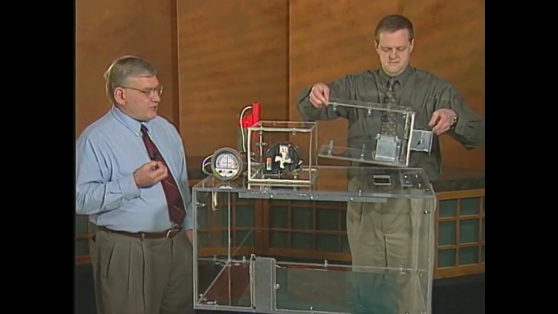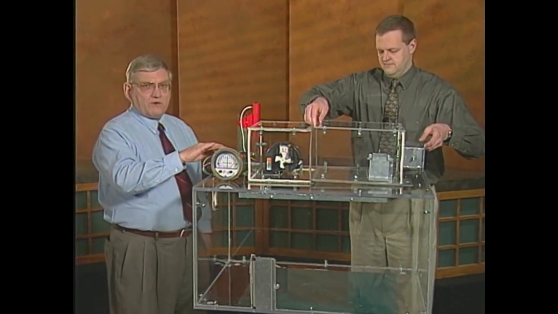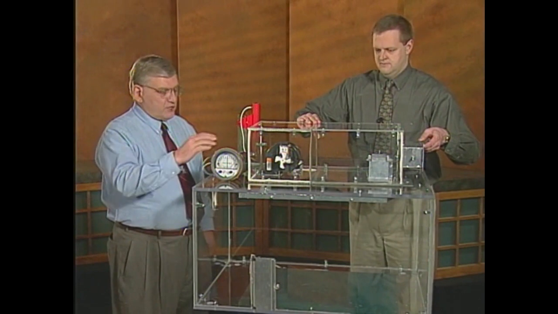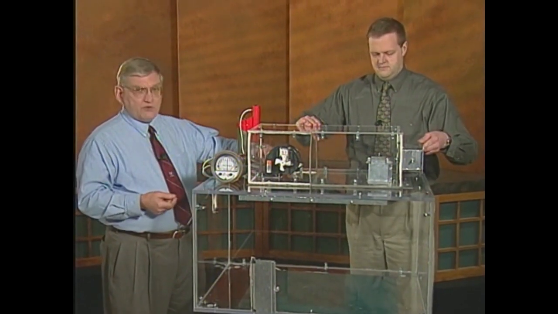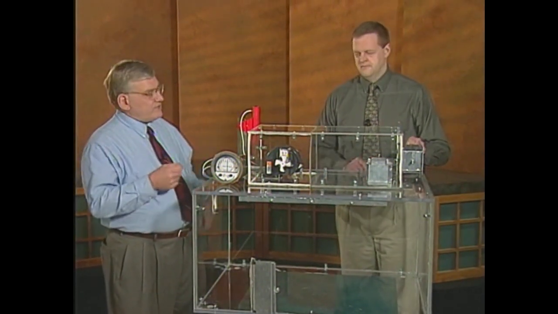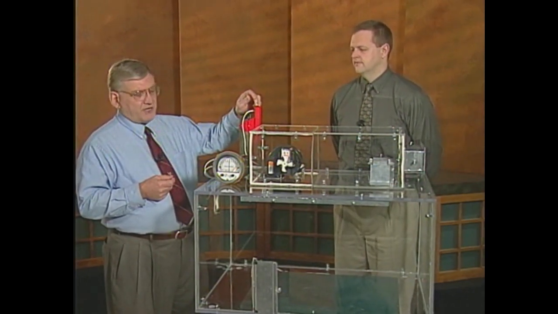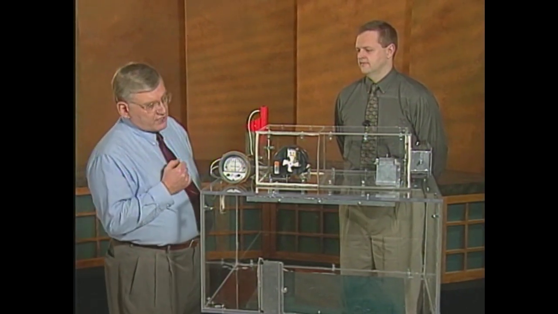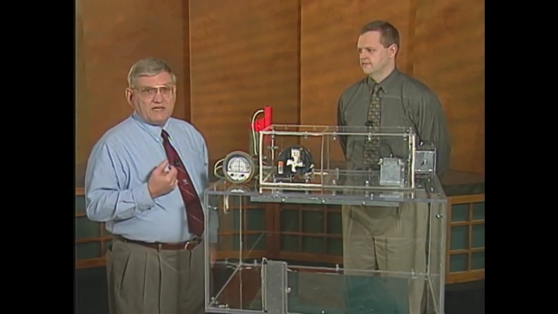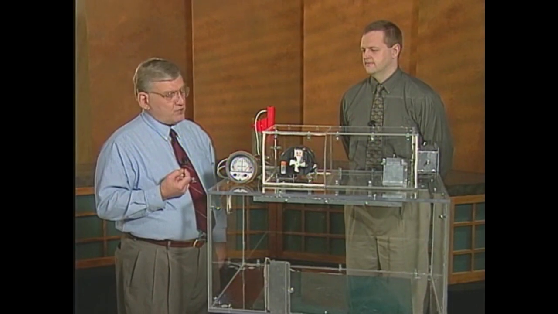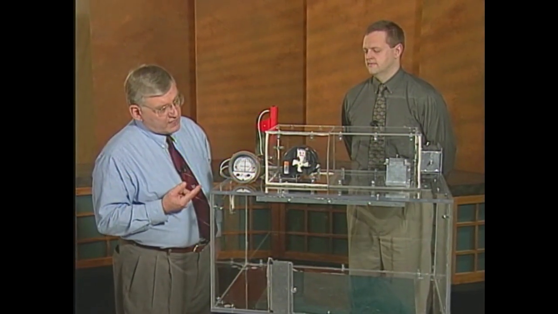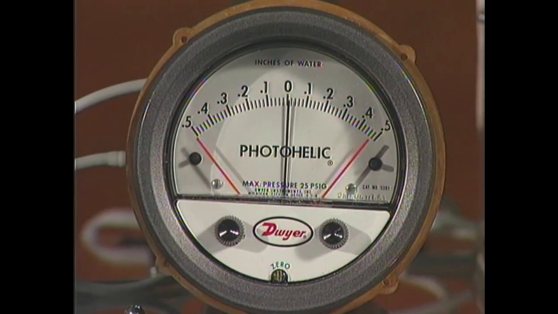To measure the static pressure in the building itself, we have a Dwyer Photohelic gauge. It's measuring the internal static pressure through a tube inside the building relative to the outside static pressure, which is measured by our outdoor static pressure gauge. It's a zero-centered gauge. The black needle represents the static pressure in the space relative to outside. The red needle on the right is set for plus 0.5 inches static, or 125 pascals. The one on the left would be a negative 0.5 inches static.